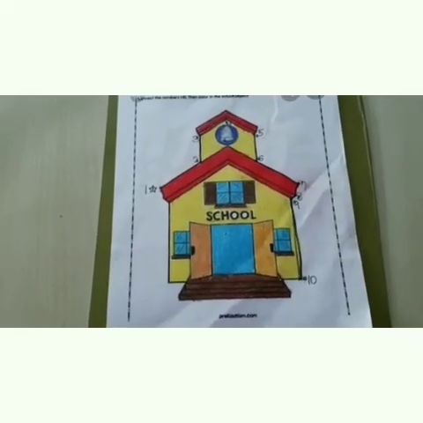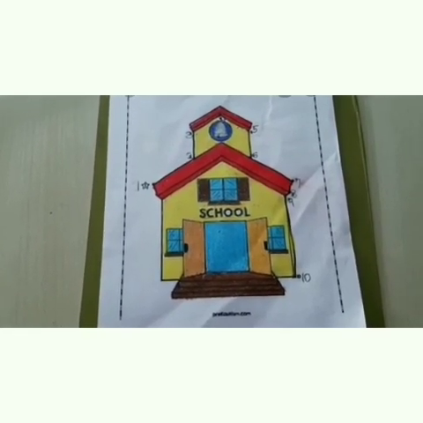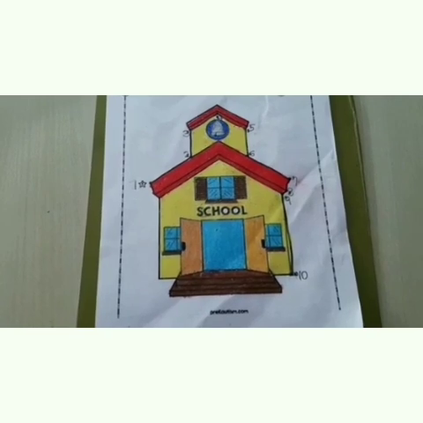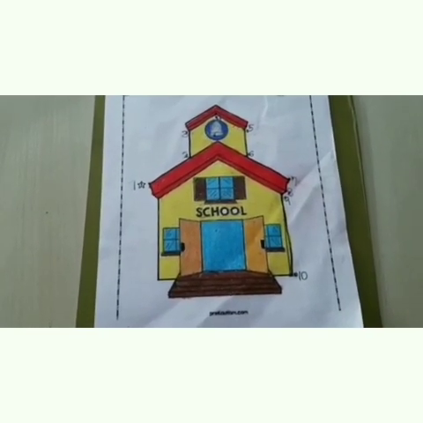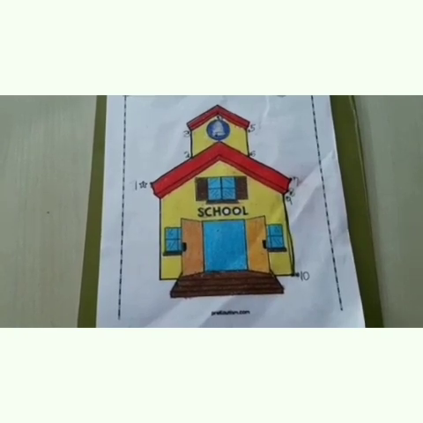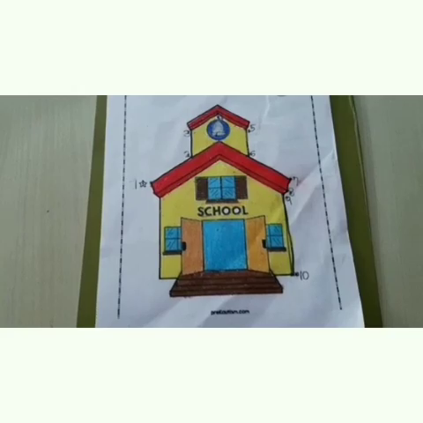You can see here I have completed my drawing by using different colors. Doesn't it look nice? Yes, it looks very nice. You can also use same colors or any colors of your choice.